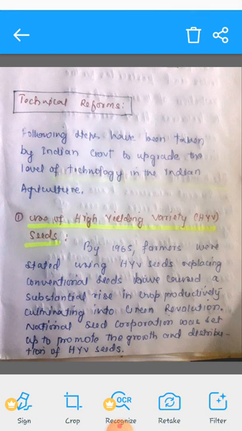Don't worry guys, about the green revolution I'll have a separate lecture. Now, in this regard, one of the steps the government has taken is setting up the National Seed Corporation. What was its work? It is to promote the growth and distribution of the HYV seeds. They have to take care of the growth of the HYV seeds and their distribution also.